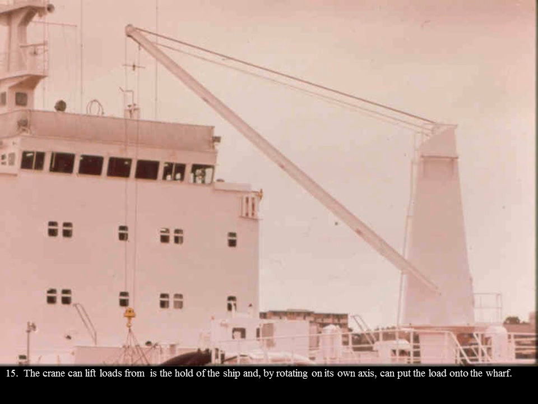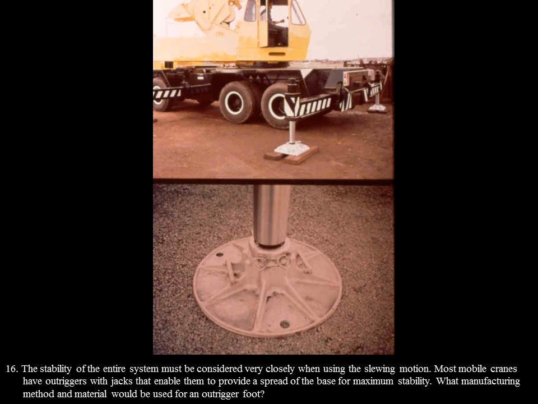The slewing motion of a crane can be observed on wharves, where the crane can lift loads from the hold of the ship and, by rotating on its own axis, can put the load onto the wharf. The stability of the entire system must be considered very closely when using the slewing motion.